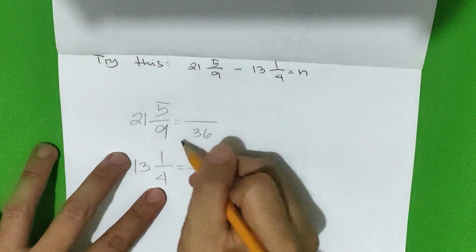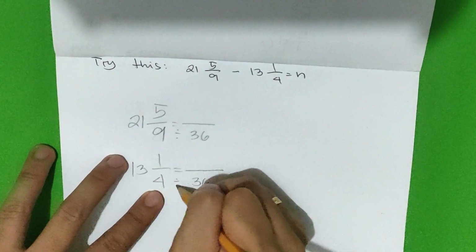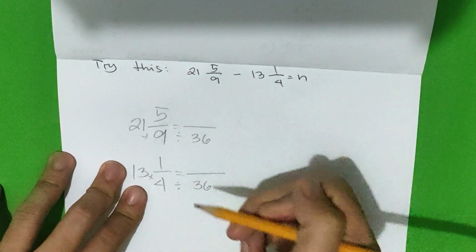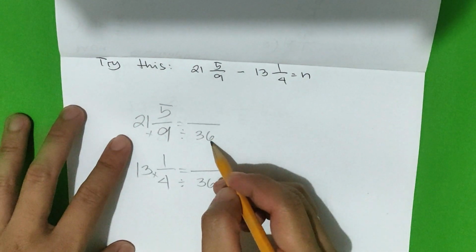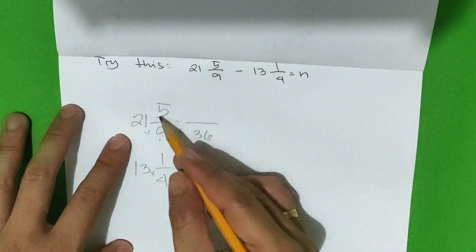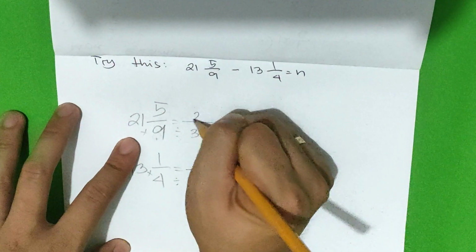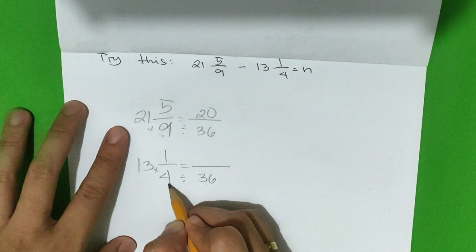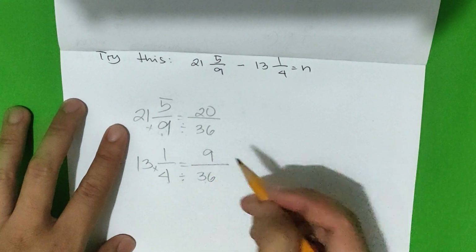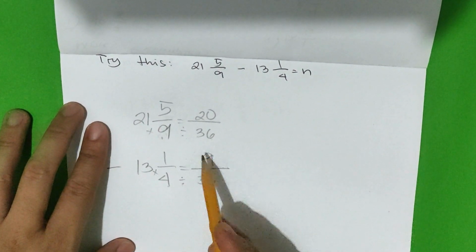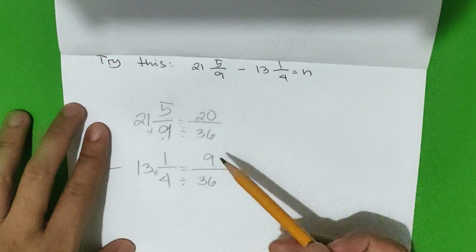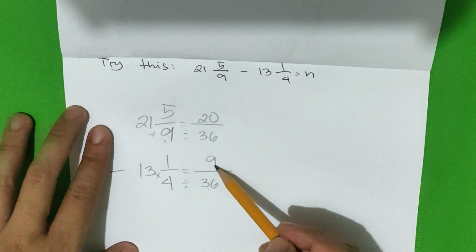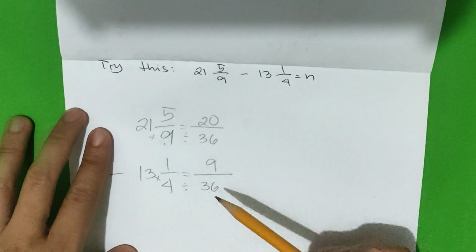Okay, so let us divide our LCD by the denominator and multiply the quotient by the numerator. So 36 divided by 9 is 4 times 5 is 20. And 36 divided by 4 is 9 times 1, it's 9. Now, let us compare. Alright, since our minuend is greater than our subtrahend, no need to borrow from 21.